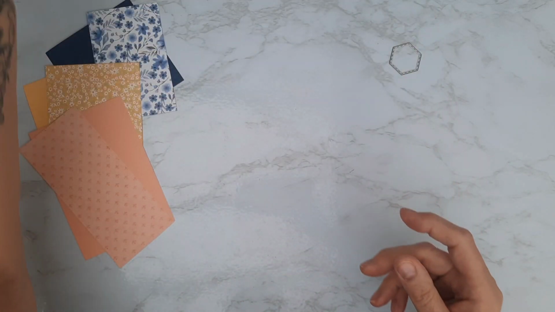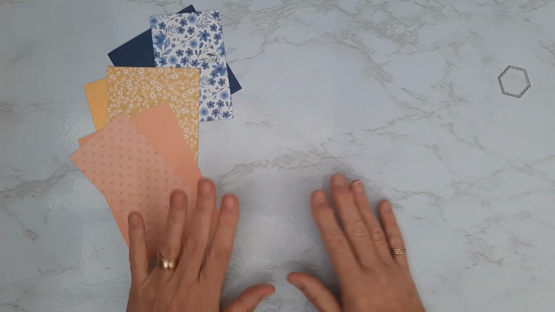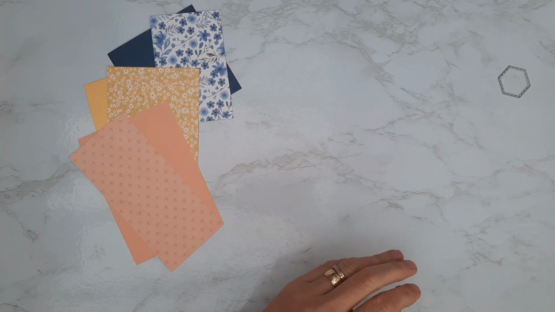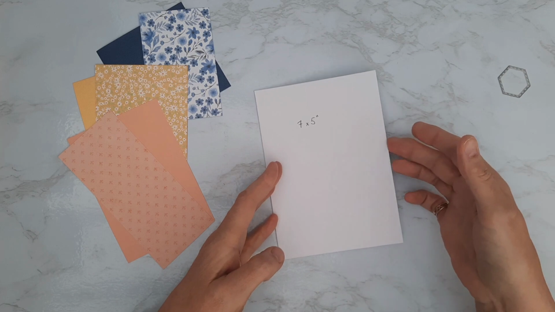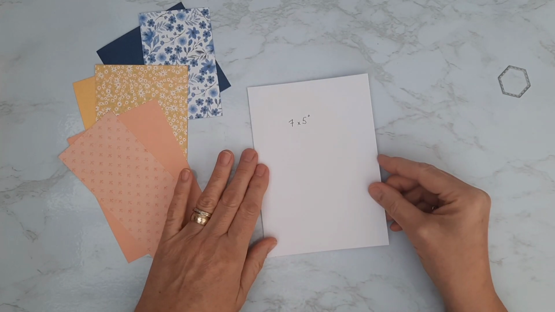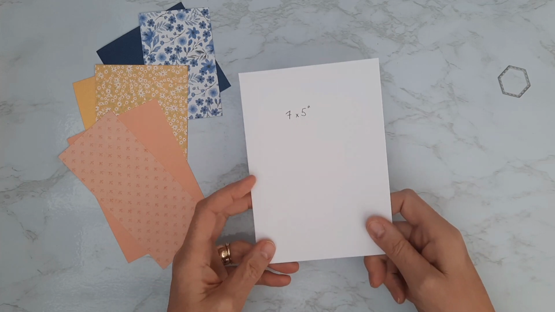So we can pop that to one side now. I've kept all my cards the same size. I've worked on 5x7 card blanks. These are actually standard shop bought card blanks. It's just a nice size to work on, and I'll show you the mat layers when we get to start matting and layering.